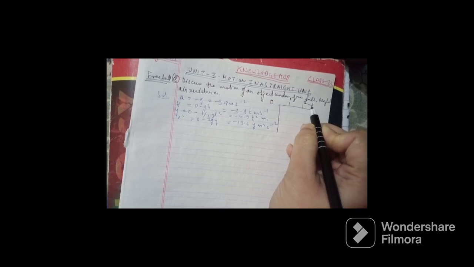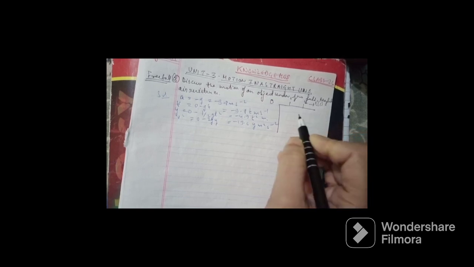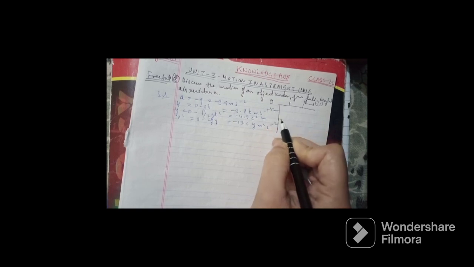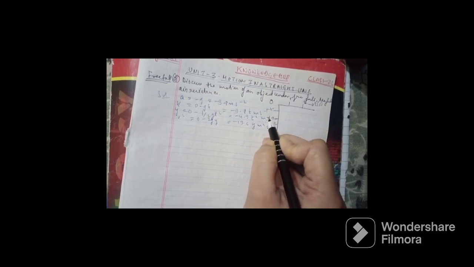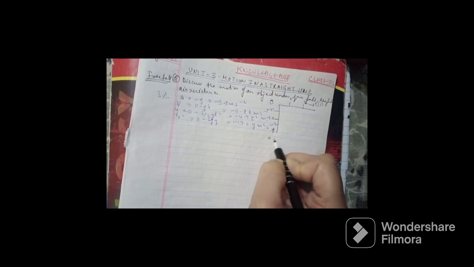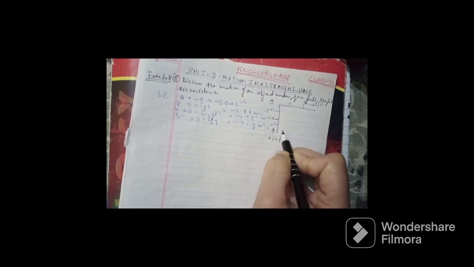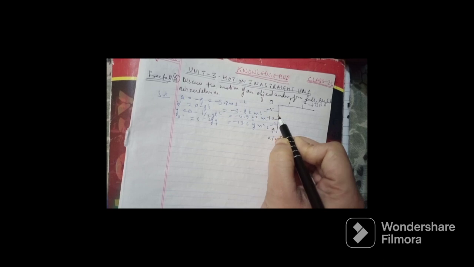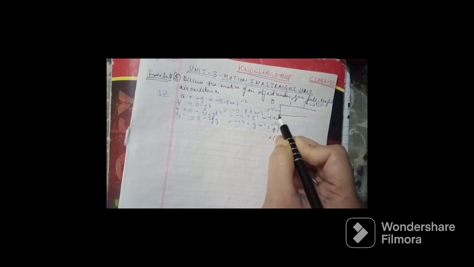This is 0, then 1, and this is 2 in t seconds, with minus 5 and minus 10 upwards in meters per second square. So here minus 10, that is about 9.8 meters per second square. We'll be discussing this further in detail.